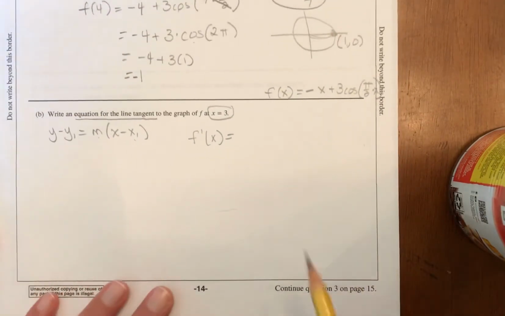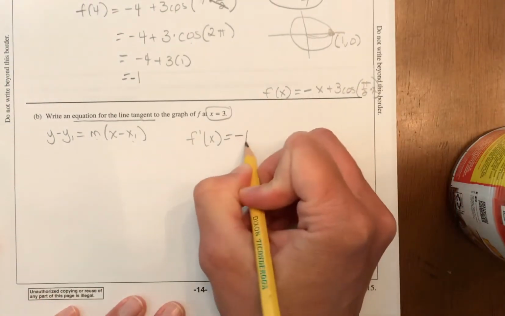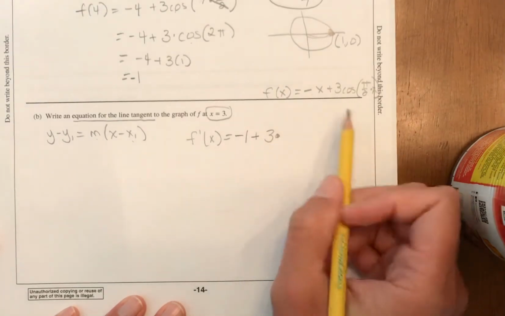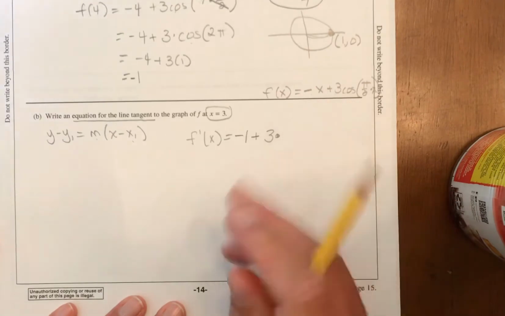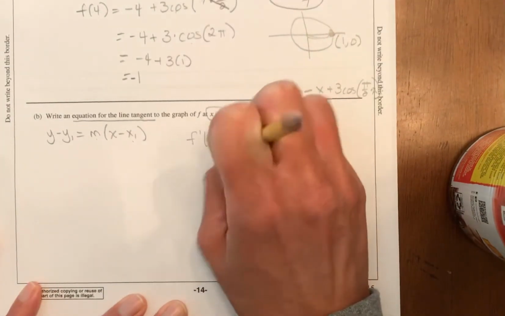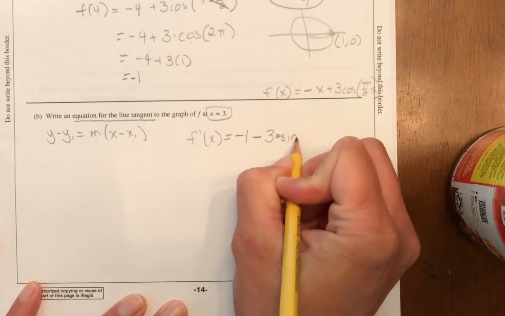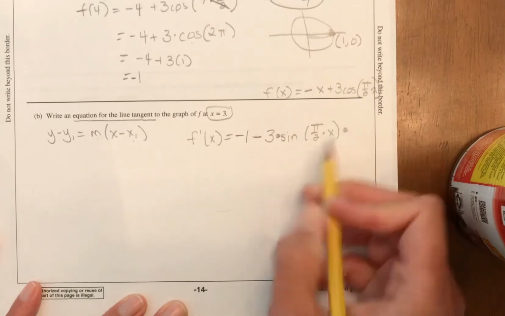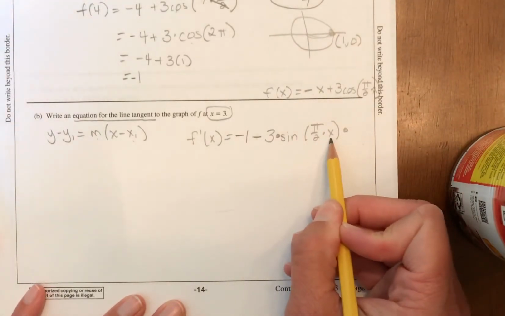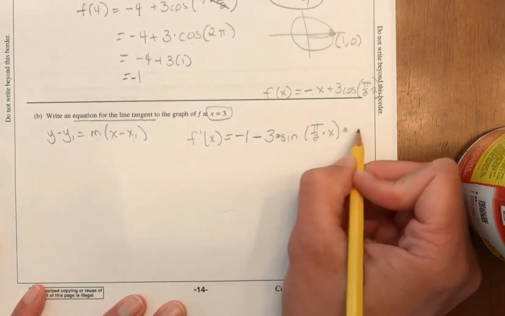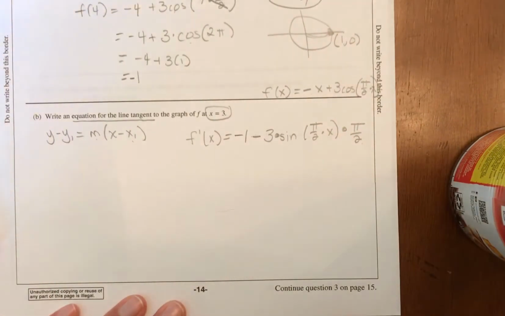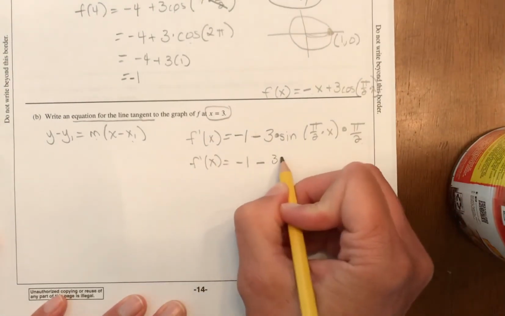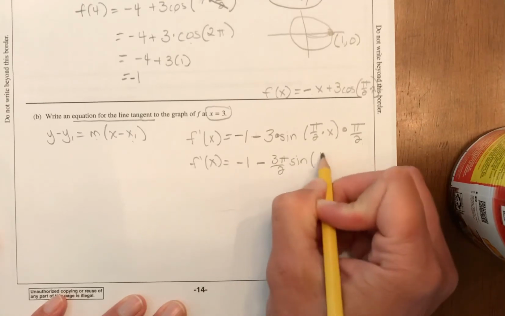So when I take the derivative of that function, the derivative of negative x is just a negative 1. First, we have the constant multiple rule out in front, so that's 3. The derivative of the outside function, the derivative of cosine is a negative sine, so I'm going to make this a negative value, negative sine, with respect to the inside, times the derivative of what's inside. Pi over 2x is just a linear function, so the derivative is pi over 2. That's just another constant. So I'm going to make this negative 3 pi over 2 sine of pi over 2x.